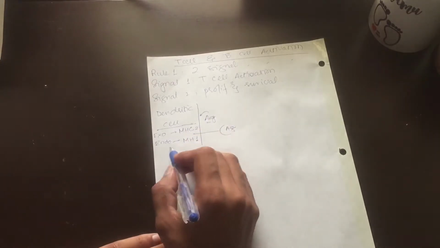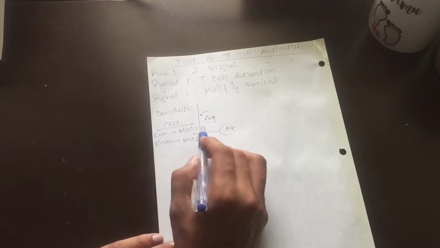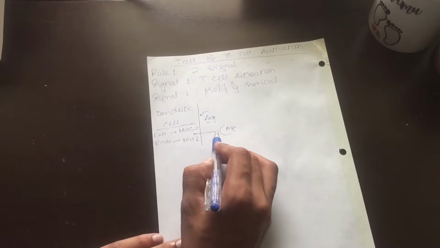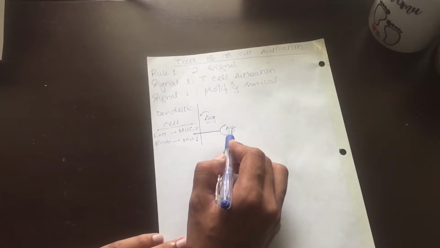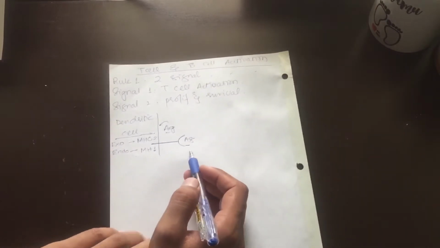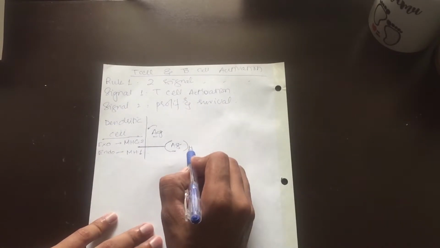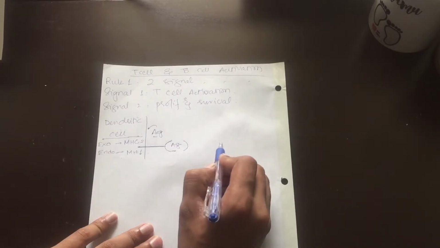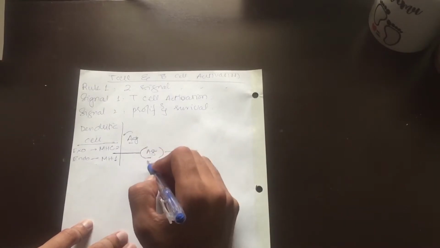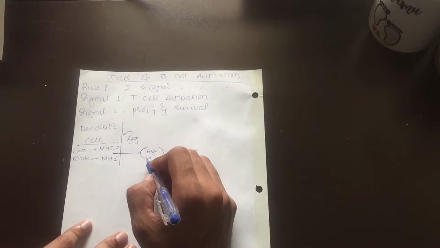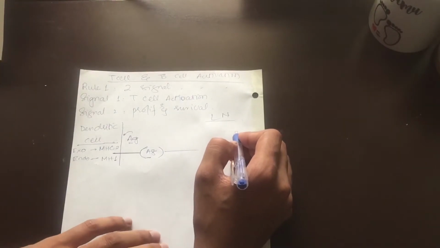The antigen came, the APC processes it, recognizes what type of antigen it is, then expresses the antigen on the MHC receptor. Then this MHC receptor goes to the lymph node, where the mature T cells are present.